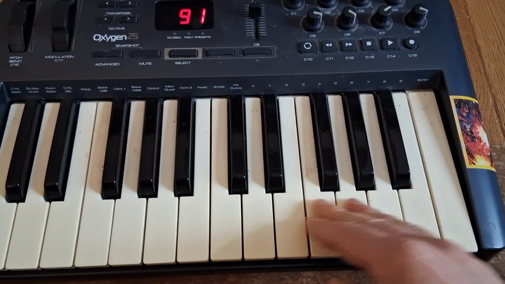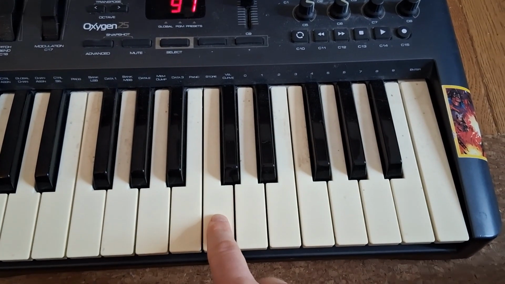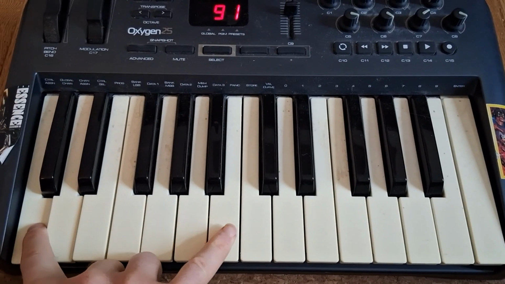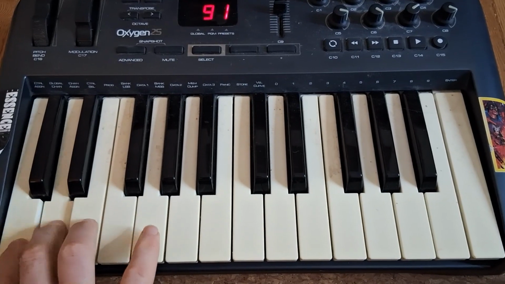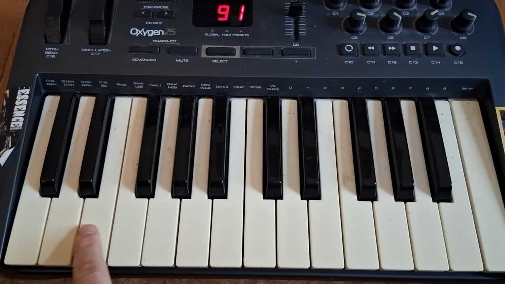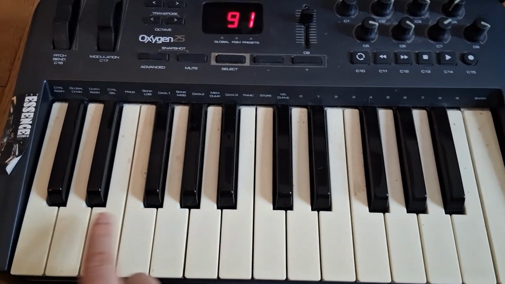So let's figure out the formula to create a major scale. If I play every single white key from C to C, right? So 1, 2, 3, 4, 5, 6, 7, 8. Let's see what intervals are created. So all the white notes, we have a major scale.